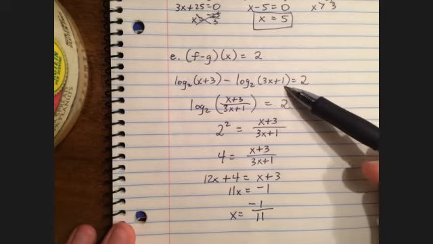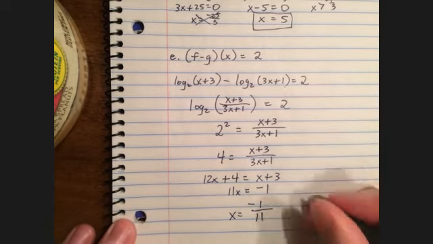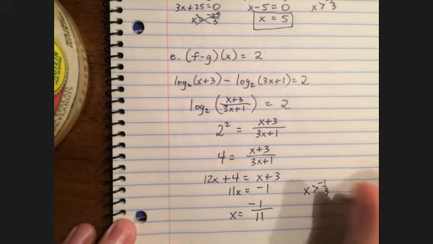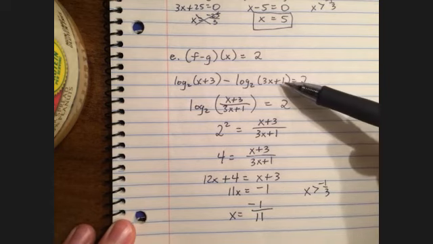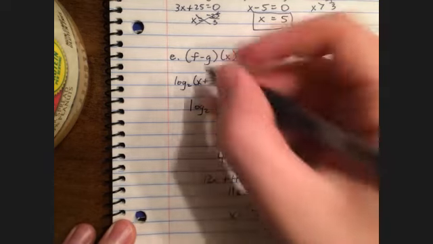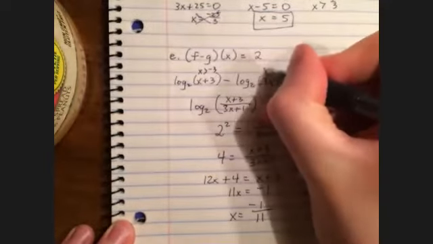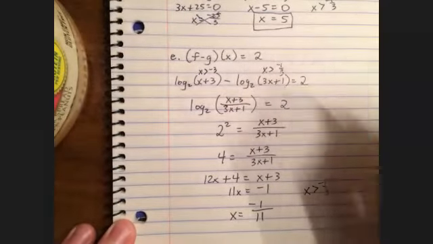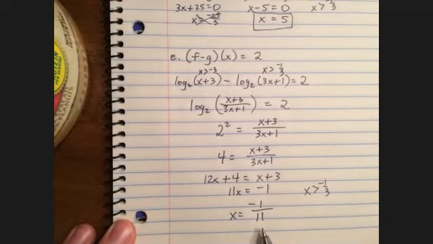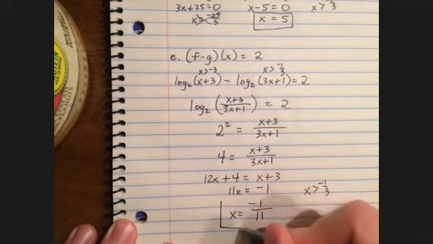Looking back at our problem, remember x needs to be greater than negative 1/3. Same exact stipulations. Remember, this part needs to be greater than negative 3. This has to be greater than negative 1/3. And negative 1/11 is greater than negative 1/3. It's less negative, you could say, I guess.